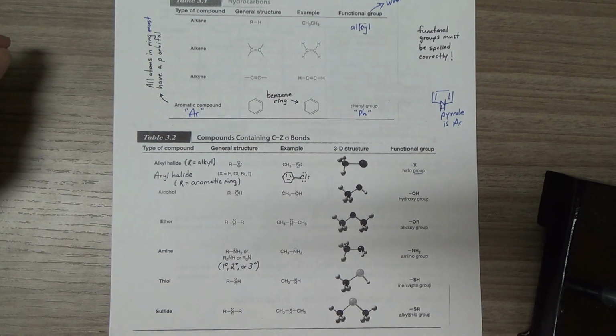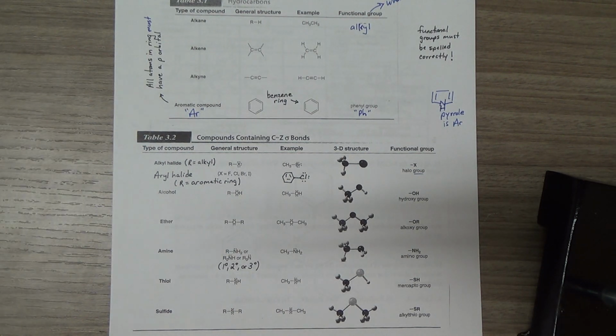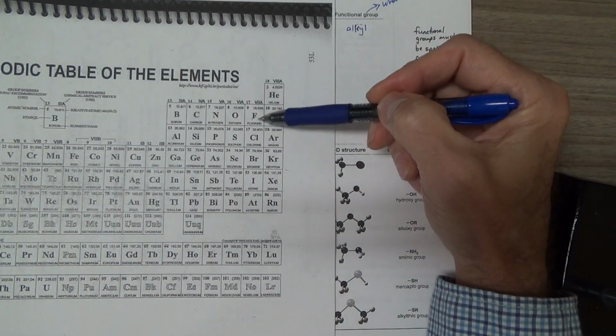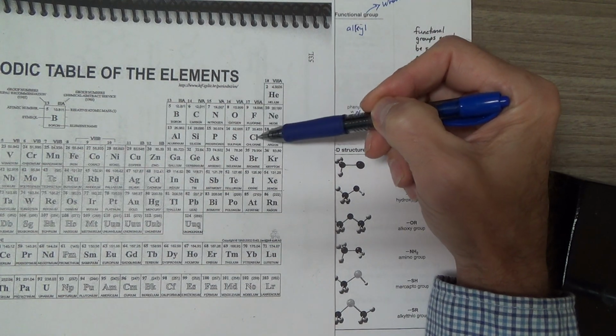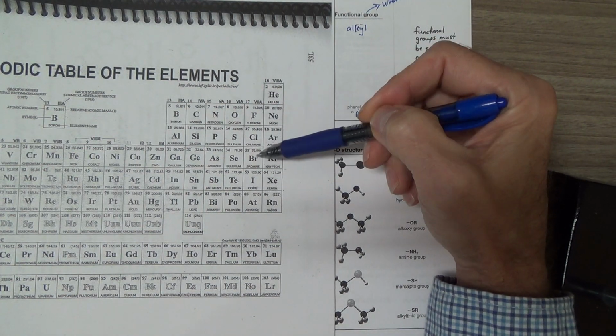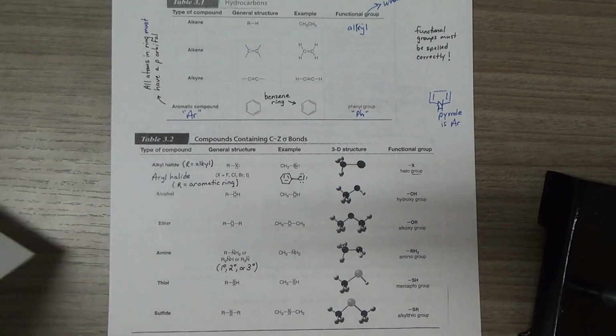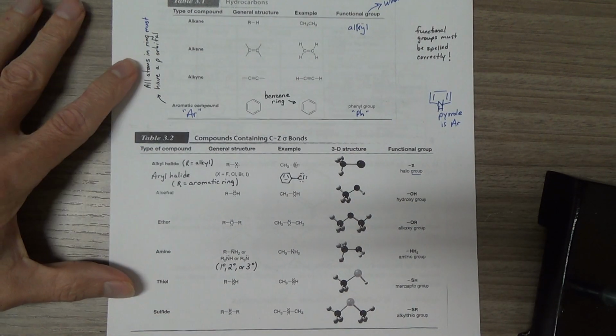And you should know that halogen is group 7 in your periodic table. All right. I gave you a periodic table at no charge. And here's your group 7 over here. Your halogens being fluorine, chlorine, bromine, and iodine. And astatine is very uncommon. You'll never see it. But you will see the other 4.